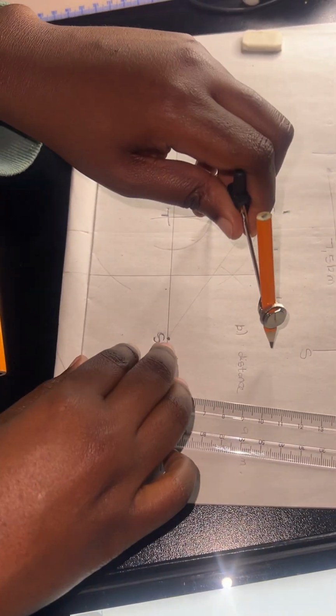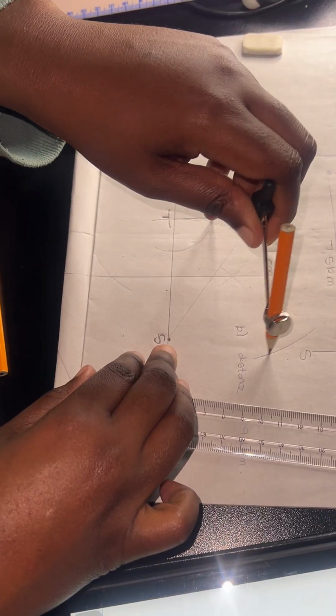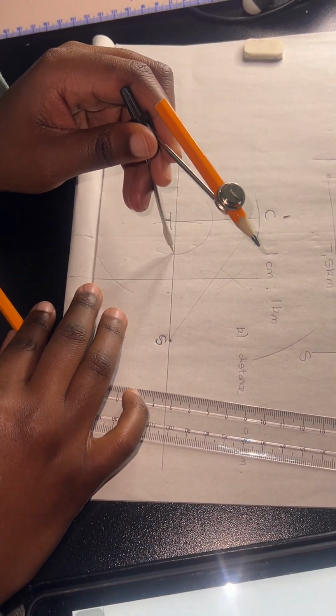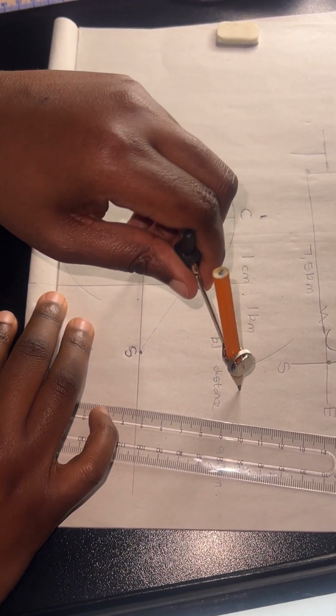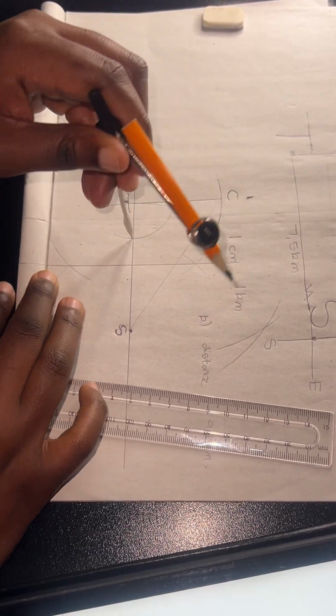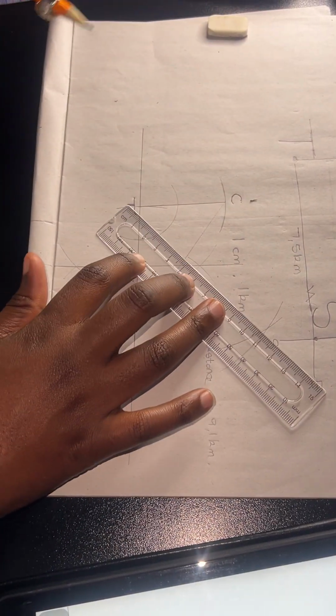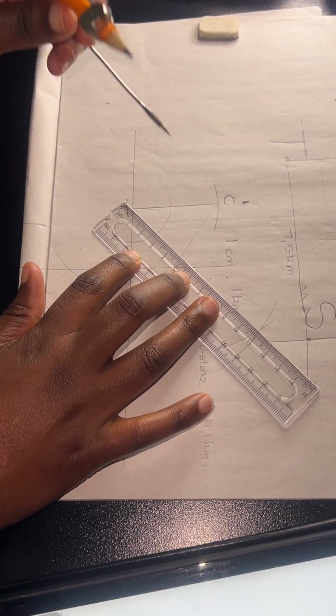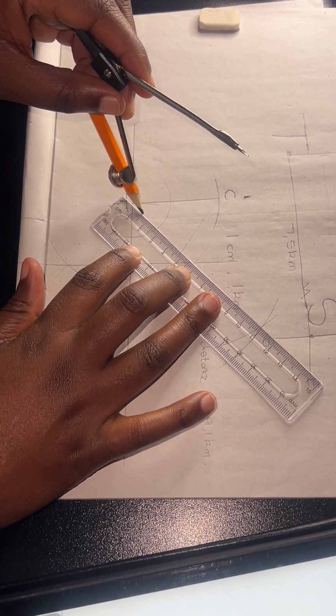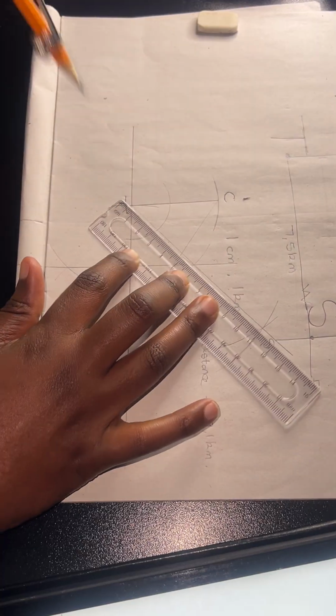I open. Just making sure that my arcs are not confusing and are not disturbing the original arcs. Right. And then from T to the intersection of the arcs, I'm going to join the two. Right. I've bisected angle CTS.